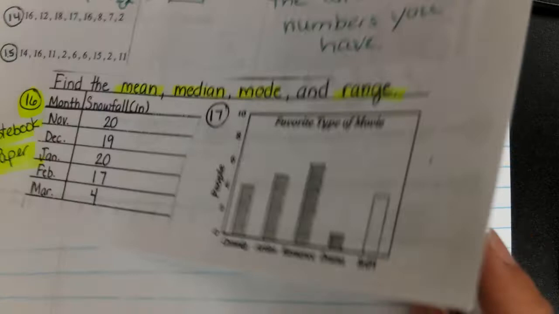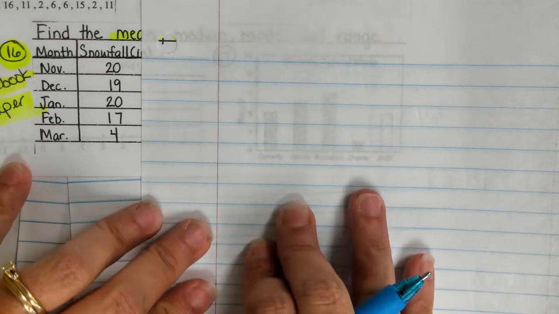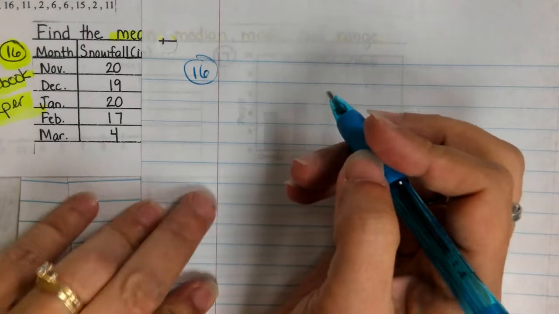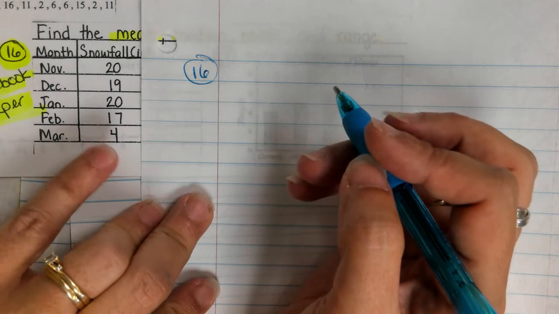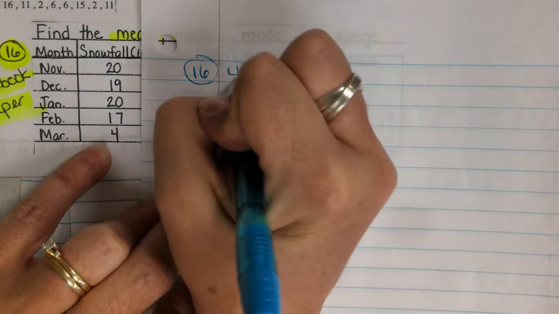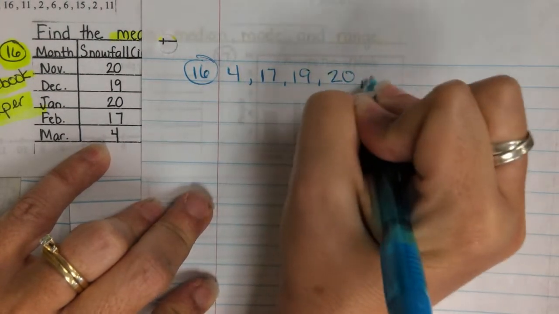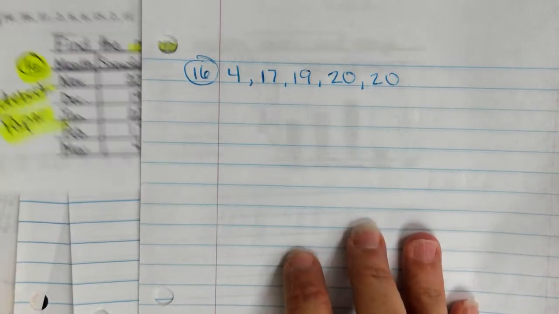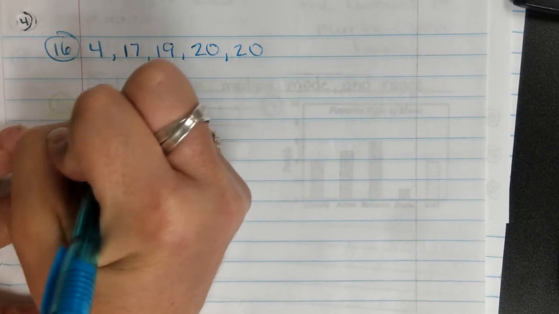Okay, so starting out on number 16, I would take all the numbers, and I'm going to list them out in order from least to greatest. Listen, you really may miss this on the test if you don't do that part. So, let's start it out. I'm going to list them. There's a 4, 17, 19, 2 20s, making sure I got them all. Okay. Now, the teacher wants mean, median, mode, and range.